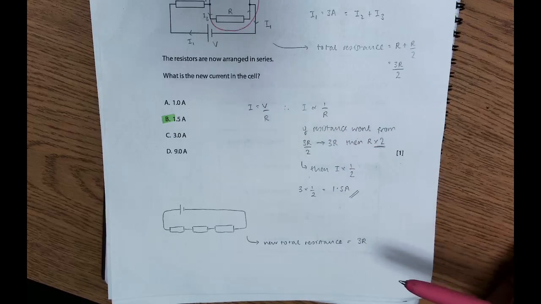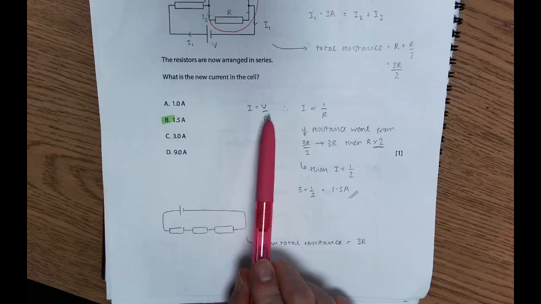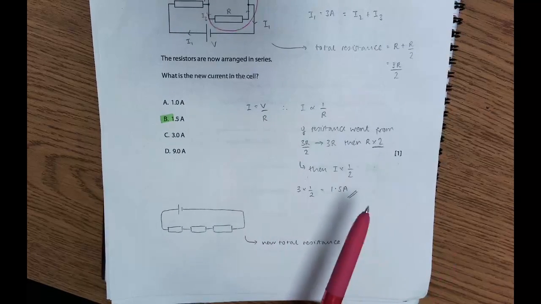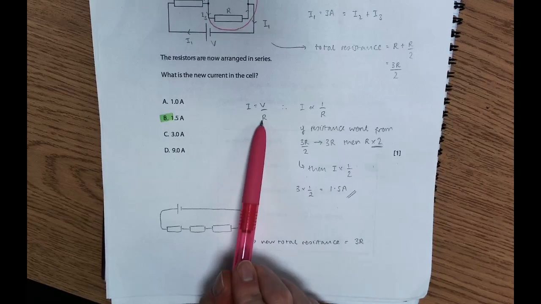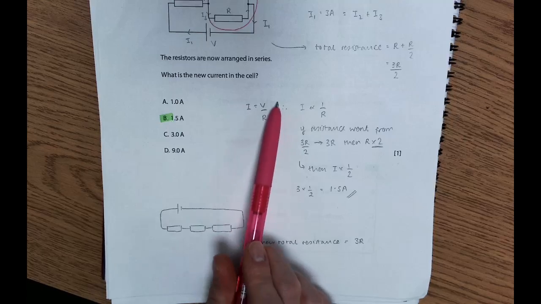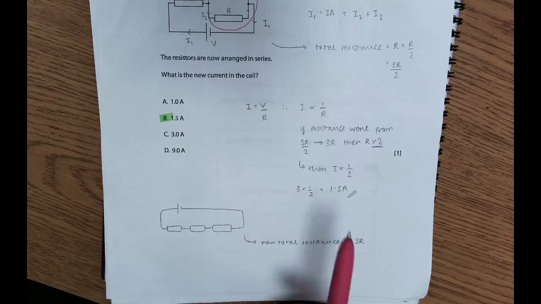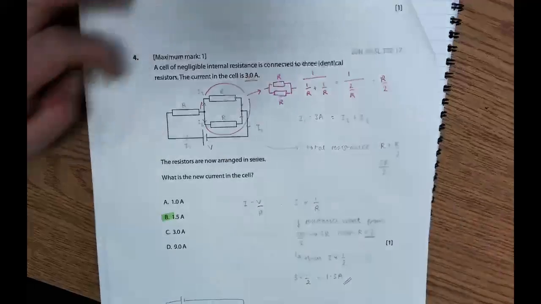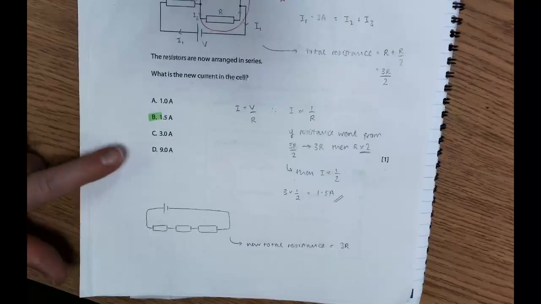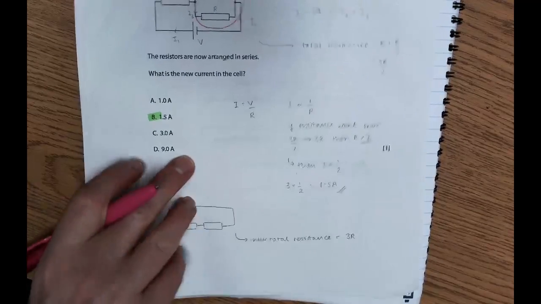The resistance doubled. I is given by V divided by R. If R doubled but V stayed the same, then I has to have halved. You're told initially it was 3 amps, so half of that is 1.5.